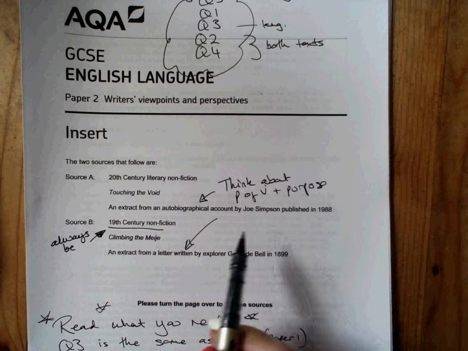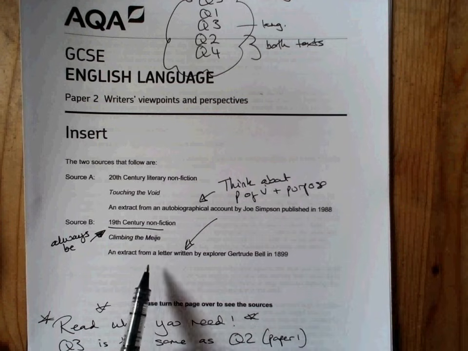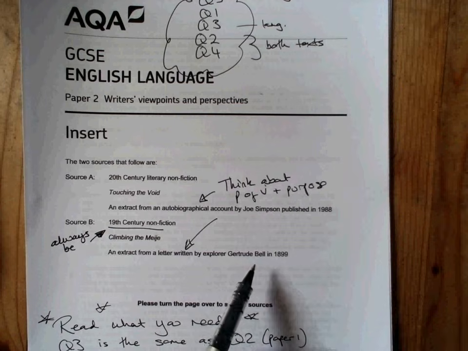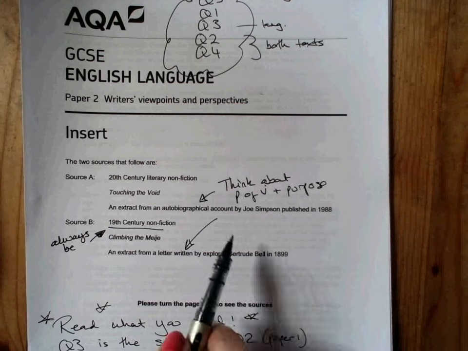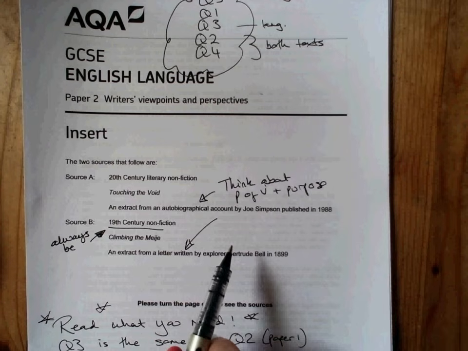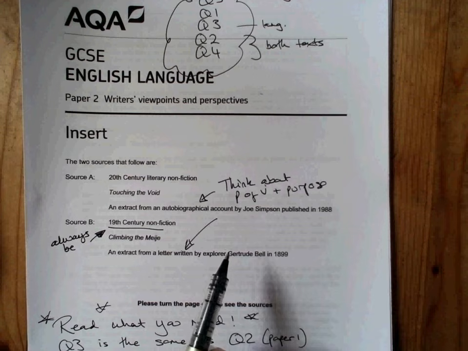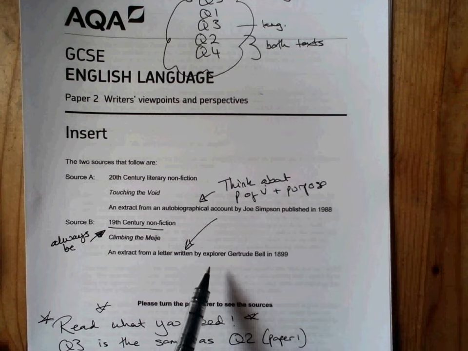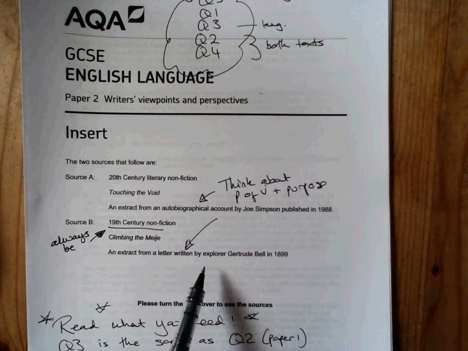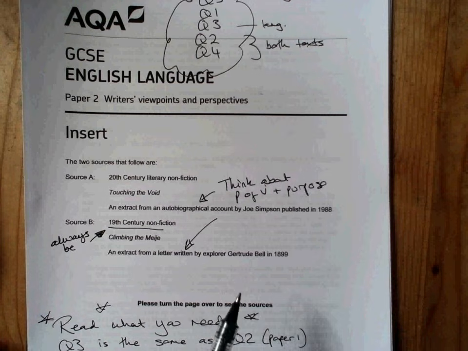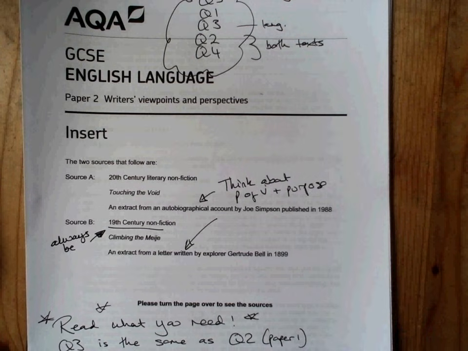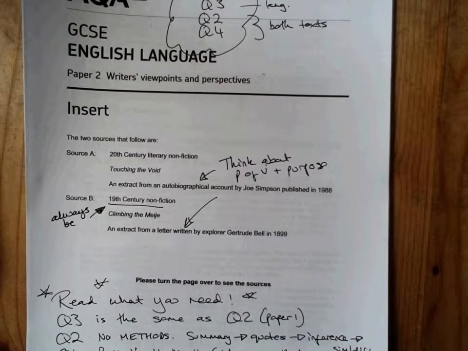Now, the second one is an extract from a letter written by explorer Gertrude Bell. A letter, particularly at this time, might have a different purpose. It's not had the drafting and editing process to make it into a book. So say you were writing home while doing some expedition, you're perhaps not going to go into the gritty reality, the hardships, the tough elements of it. Perhaps you want to write home and be reassuring to a family who may not know what's happening to you and may be concerned about you. So just give yourself a bit of time.